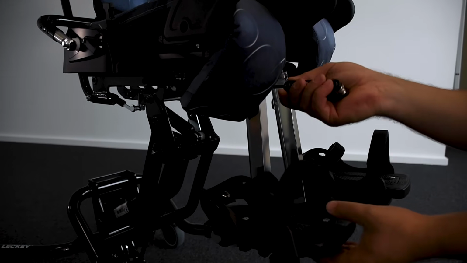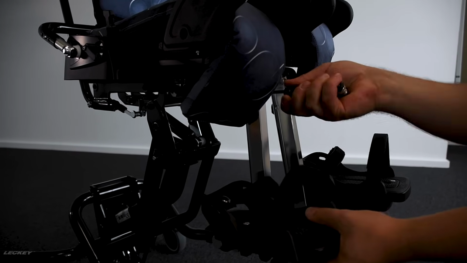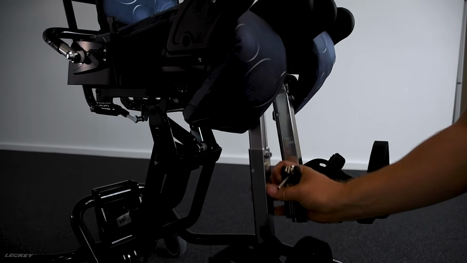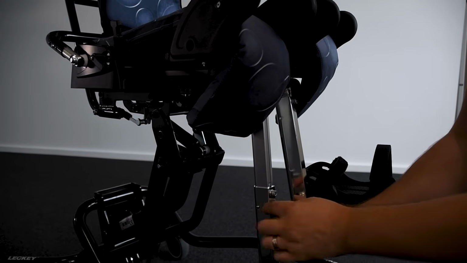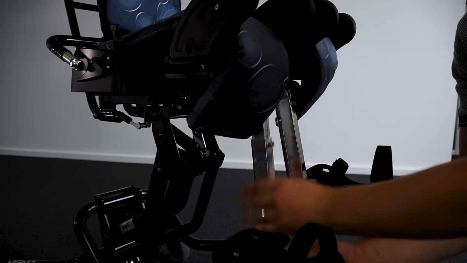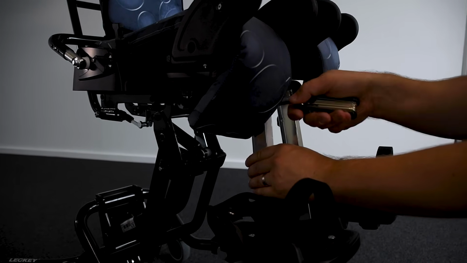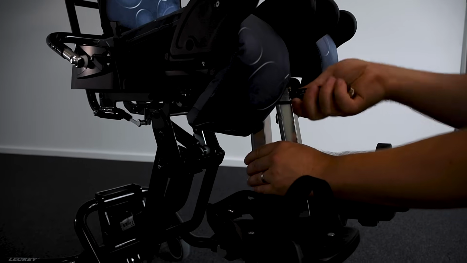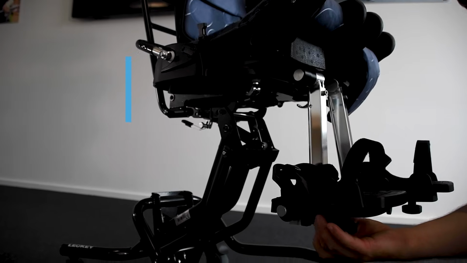tube and slide the footplate to the required height and retighten the bolt. There is a safety popper to indicate maximum safe extension. To adjust the angle, loosen the bolt with the multi-tool, set to the desired angle and retighten.